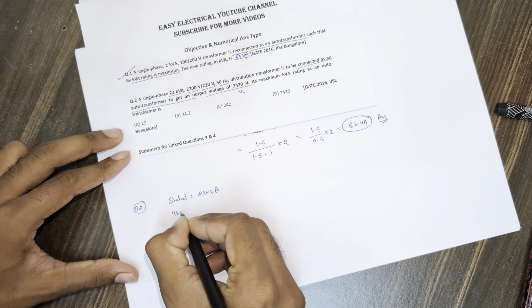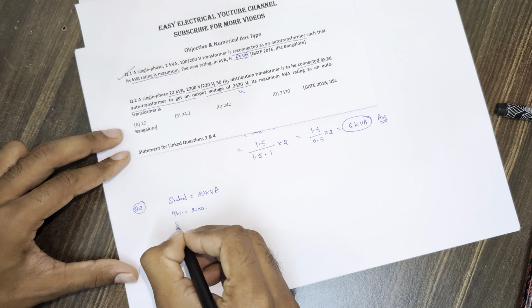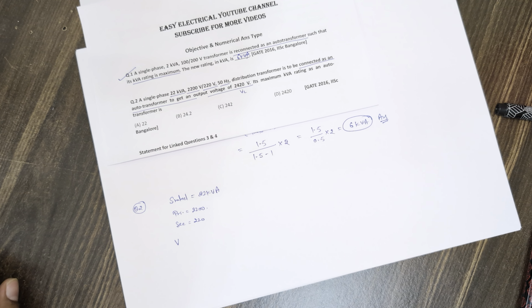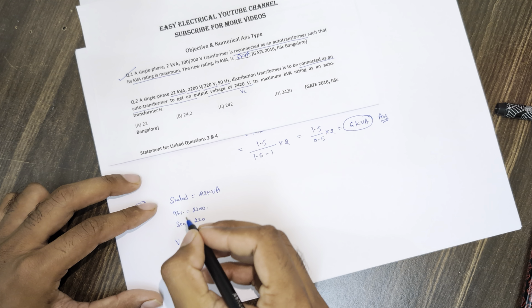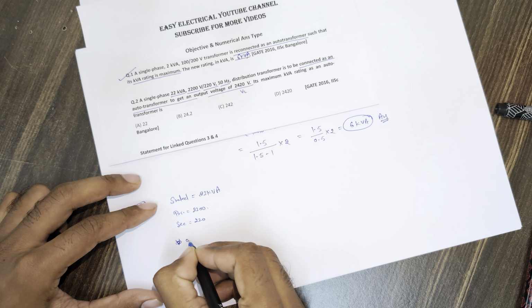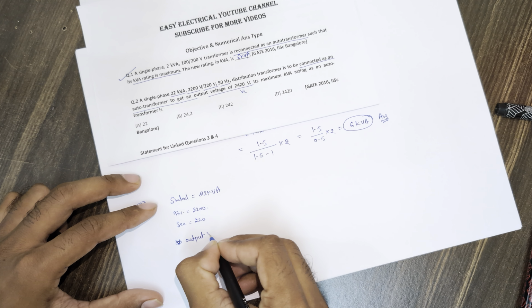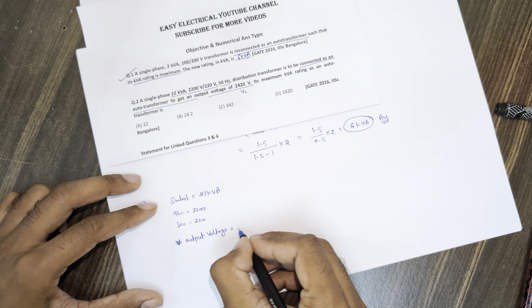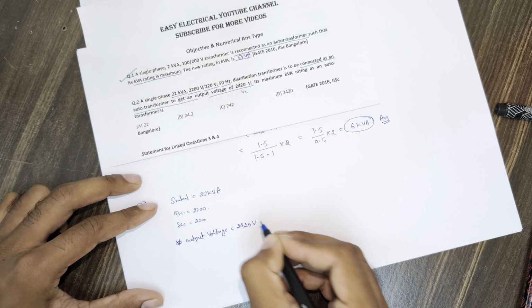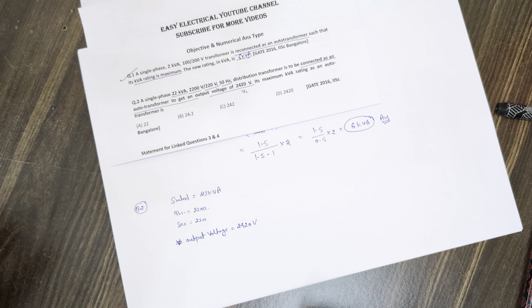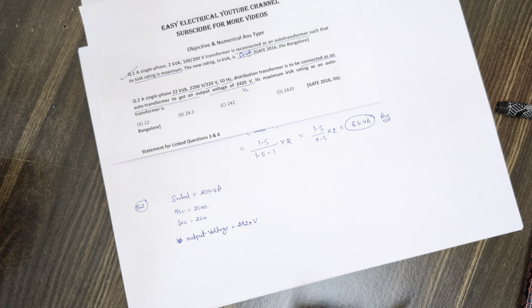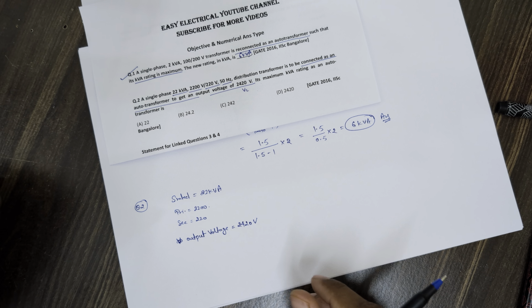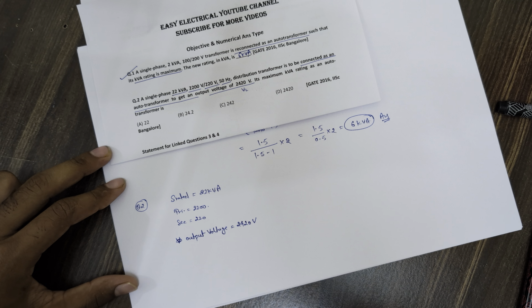Primary voltage is 2200 volt, secondary is 220 volt, and our output voltage is 2420 volt, right? So he is asking for the maximum kVA rating of an auto transformer.